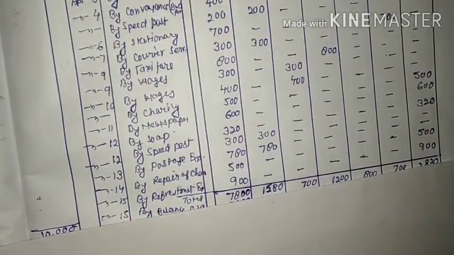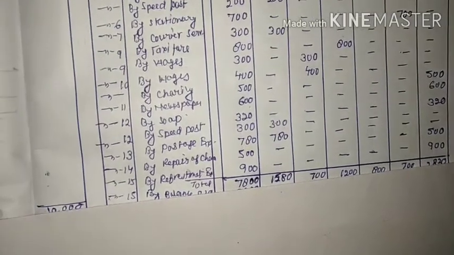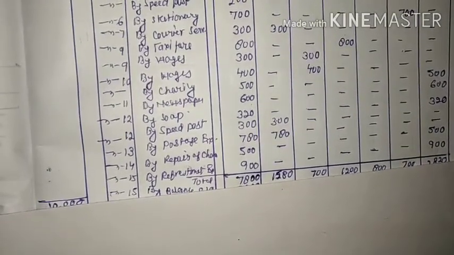Now all the transactions are recorded here. Now we will try to take the balance. First of all, we will total up all the columns.